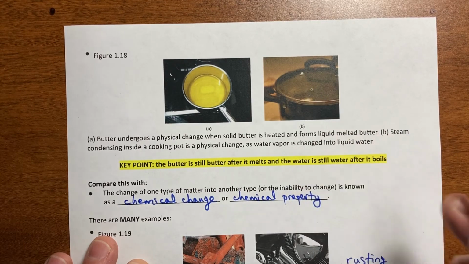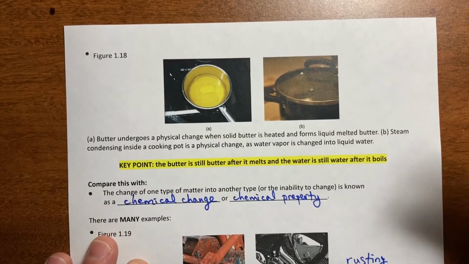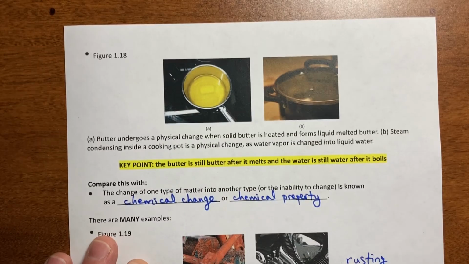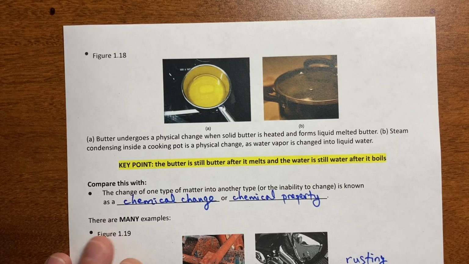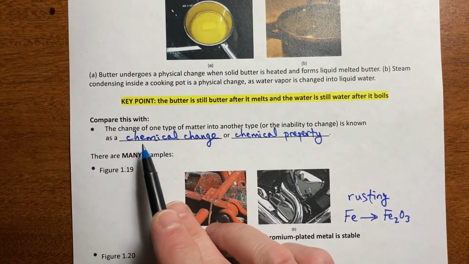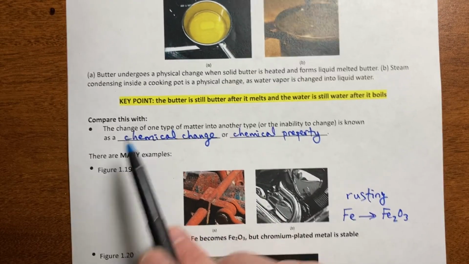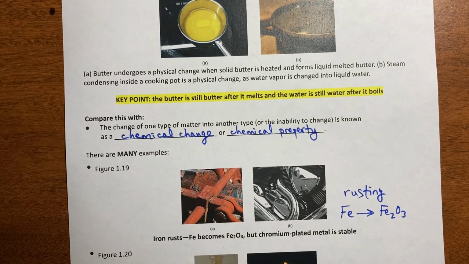Steam condensing on the inside of a pot, that's just liquid water that's evaporated. It's still water. The gaseous water can condense back to water. So the molecules are staying together. Those are physical changes. Compare this with a chemical change. The chemical change is what we're going to concentrate on in this class, observing chemical changes and measuring them. The change of one type of matter into another is a chemical change.